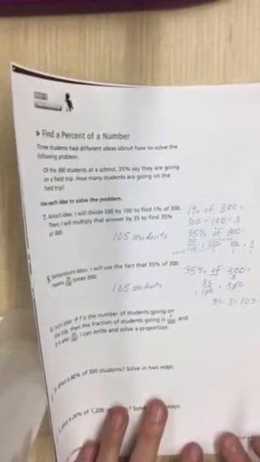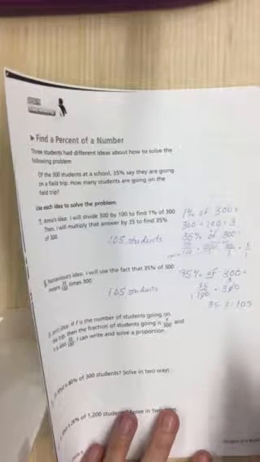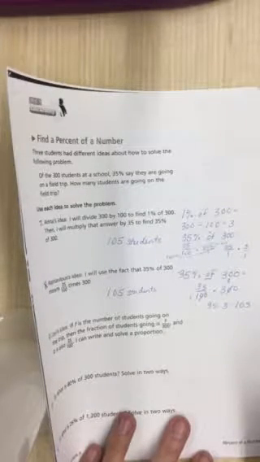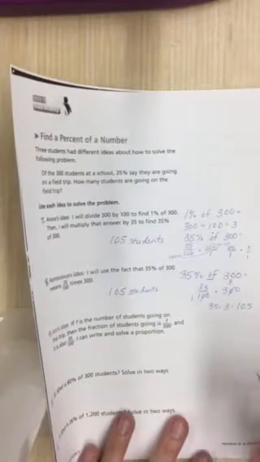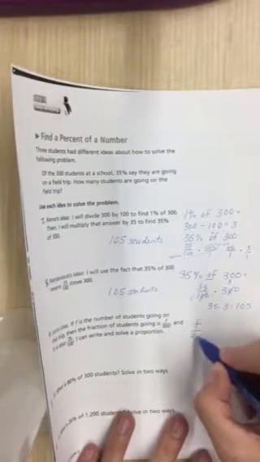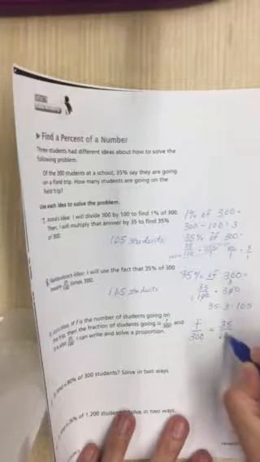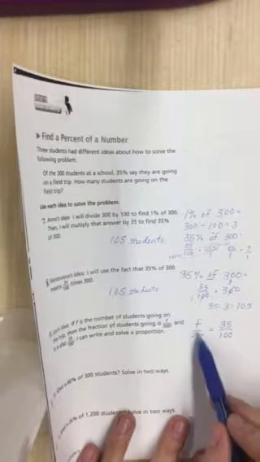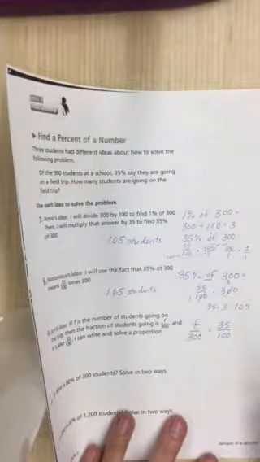Now John's idea is even a little bit different. He says if F is the number of students going on the trip, then the fraction of students going is F over 300. F is what we're trying to find out. And it is also 35 over 100, 35%. I can write and solve a proportion. So if I have F over 300, that has to equal the 35%, okay? Because this is 35 out of 100, but our total of students is 300. So these really are going to be equal. Then I can solve this like a proportion.